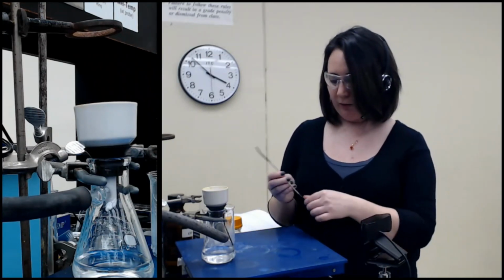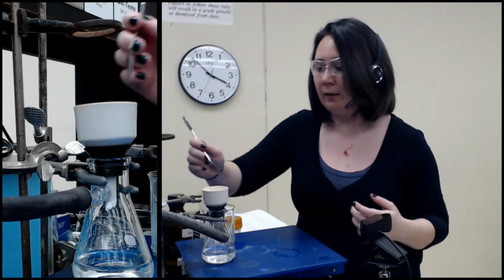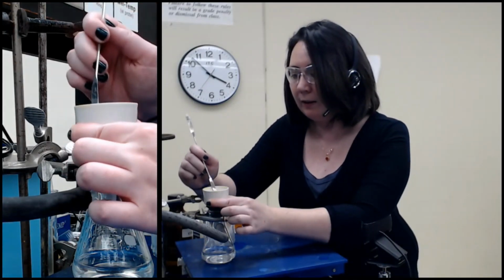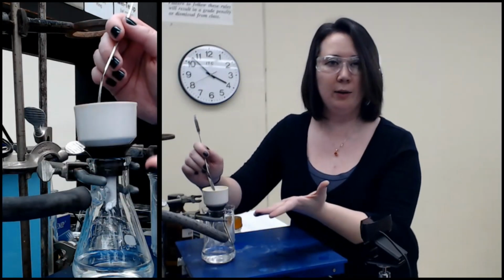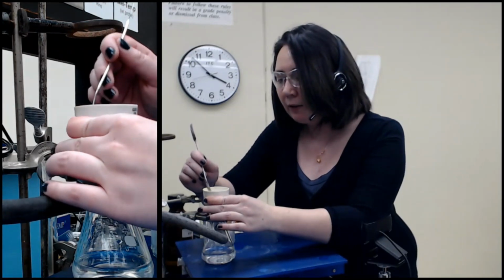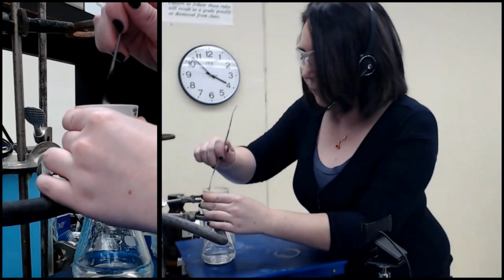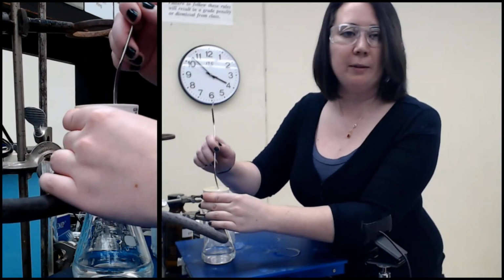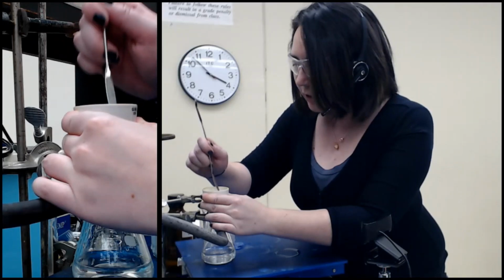What I will do as it's drying is called fluffing it. I know you won't be able to see it, but you simply take your spatula and stir gently, so you don't dig up the filter paper. Stir the solid to increase the surface area and break up any clumps that you have. That gives it a better chance to dry.